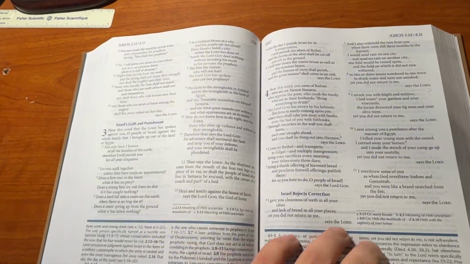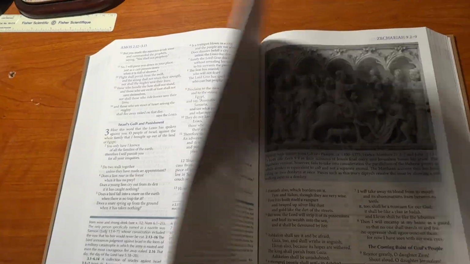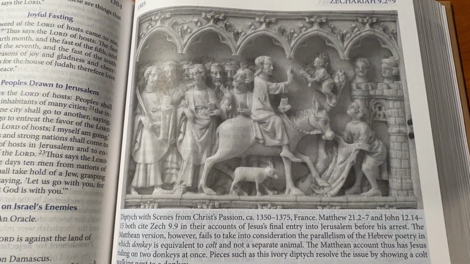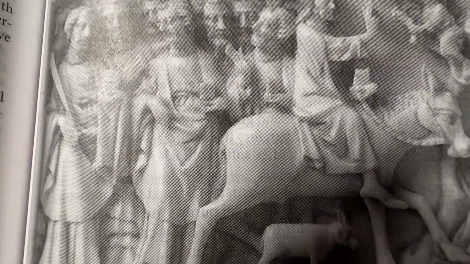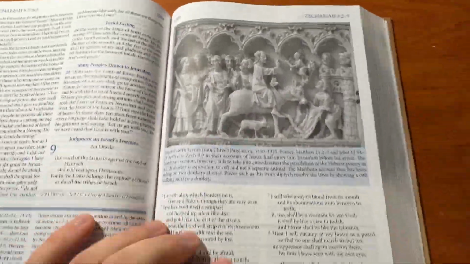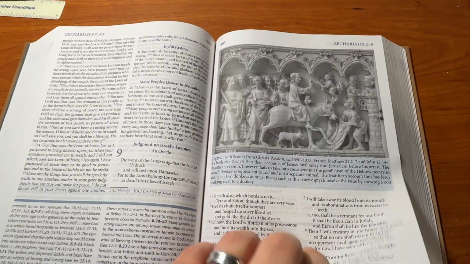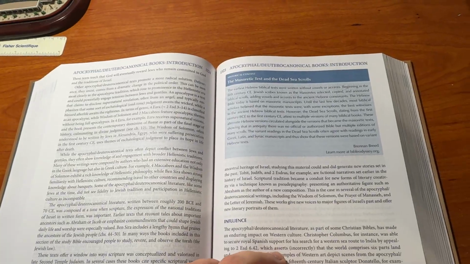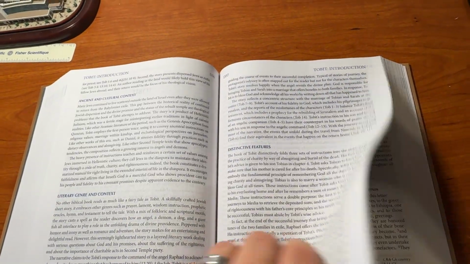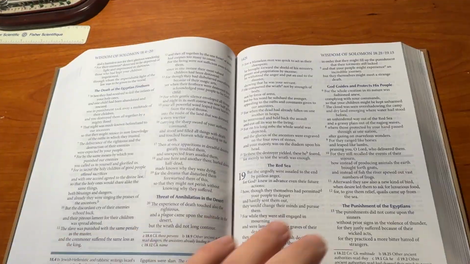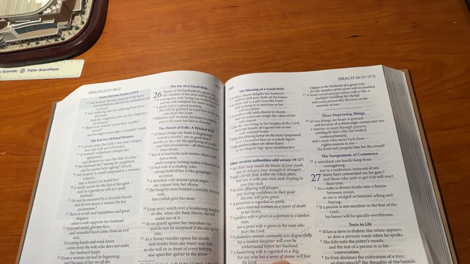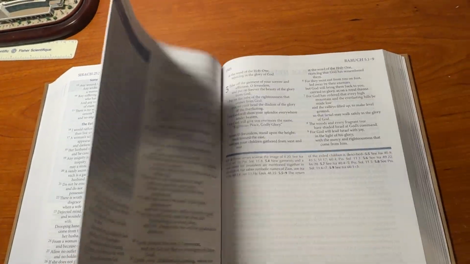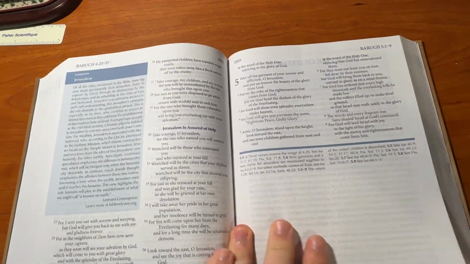So this is just flipping through. These are your pages. There's another example of an image. And again, you see that bleed through of the text behind. So I don't know if that's something about the quality of the paper, the thickness of the paper, or the ink. I don't know. But there is a lot of ghosting. This does include the Apocrypha, and it says so right on the title, the cover.